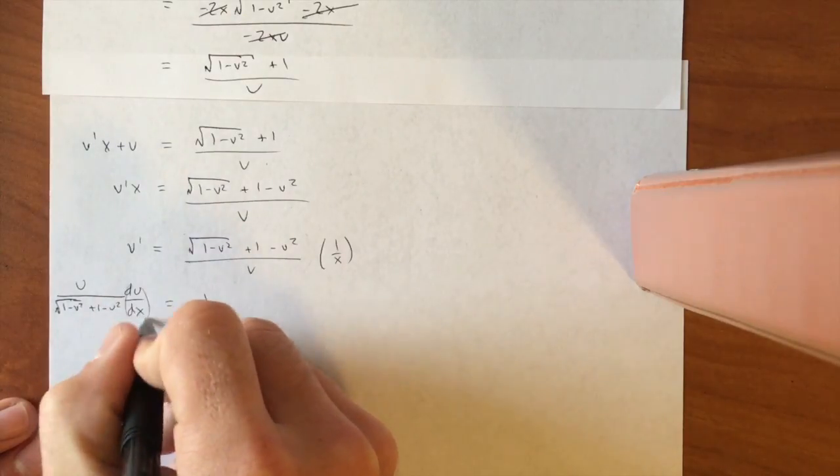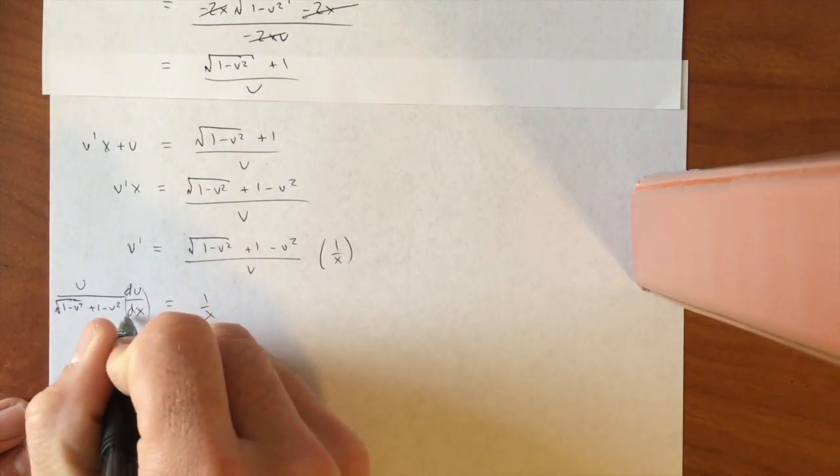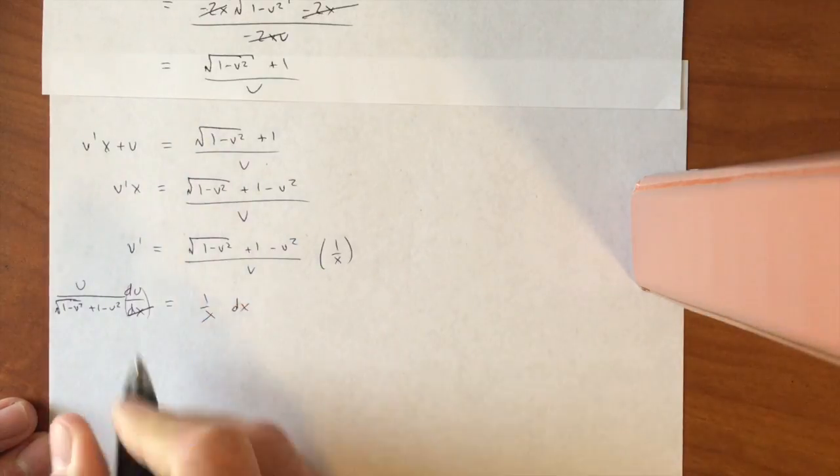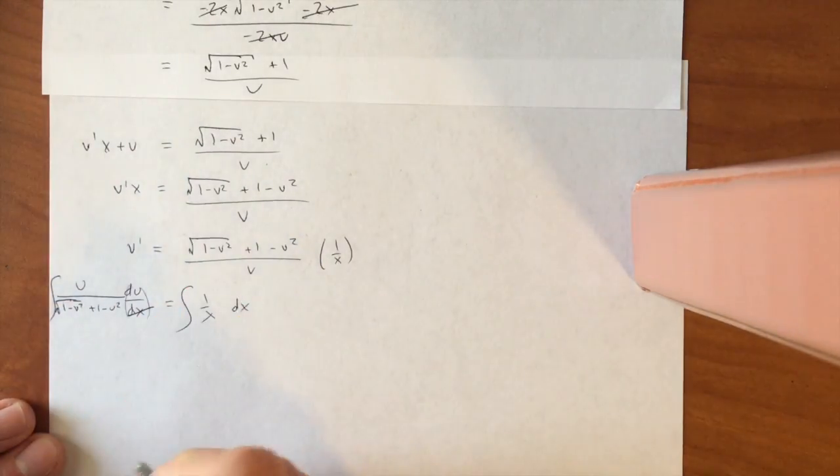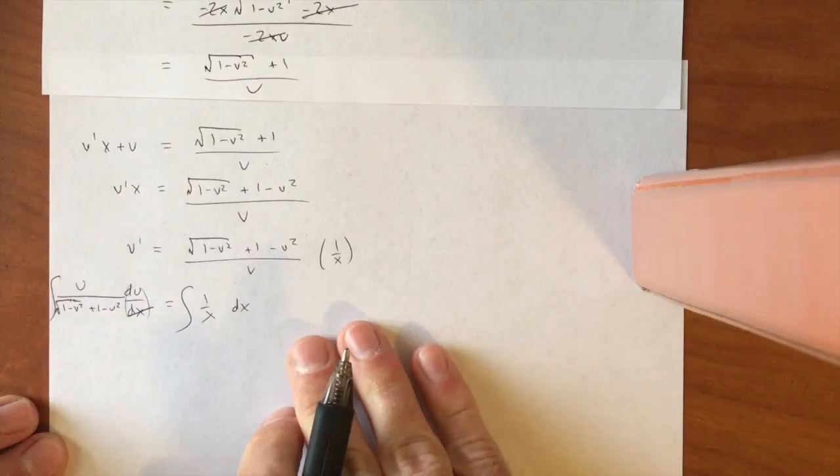Multiply this side by dx, this dx will cancel out dx, and then we can integrate both sides. So I'm going to move this over just a little bit so we can have enough room to play with.